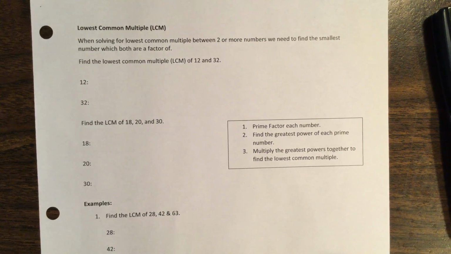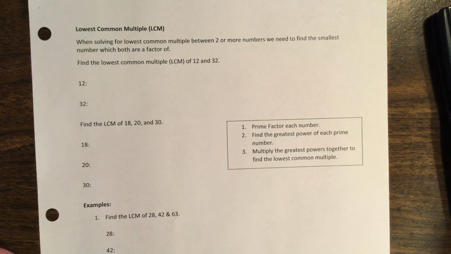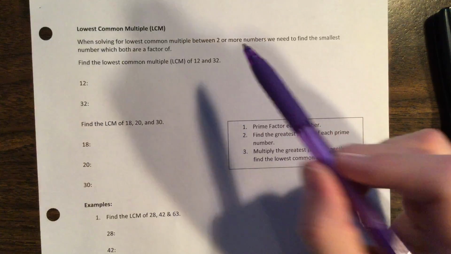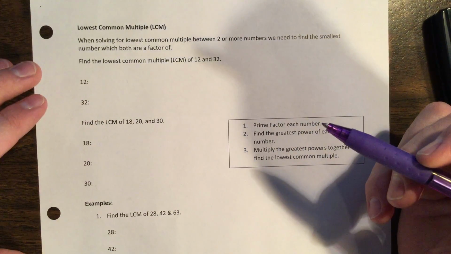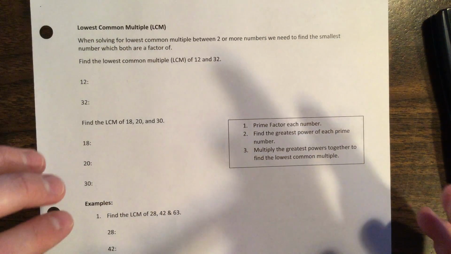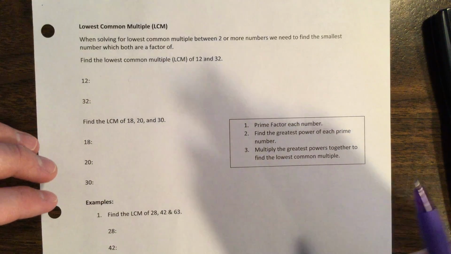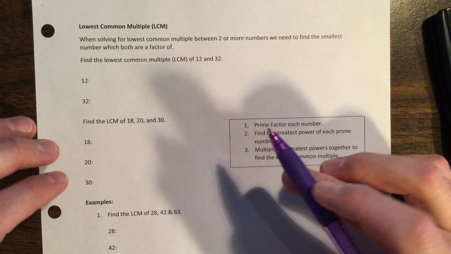All right, so what we're going to do here is solve for what's called the lowest common multiple. When solving for the lowest common multiple between two or more numbers, we need to find the smallest number that both are a factor of. That can be a bit challenging, especially if the numbers don't line up overly well.